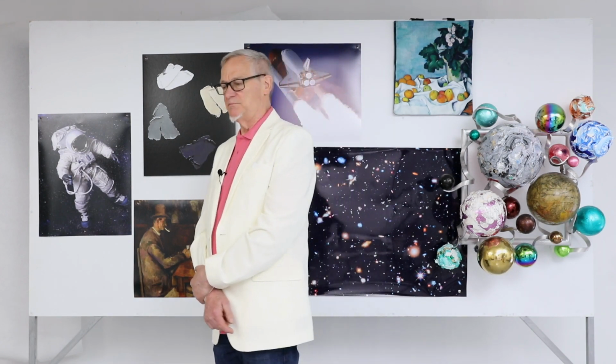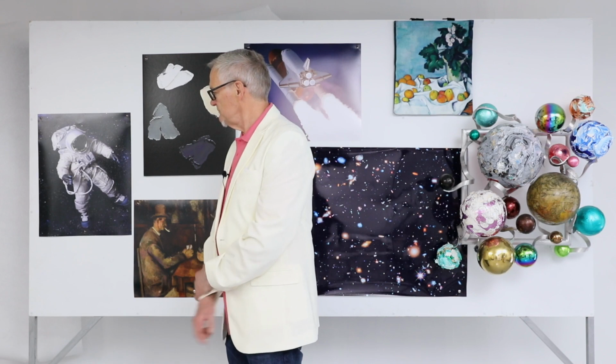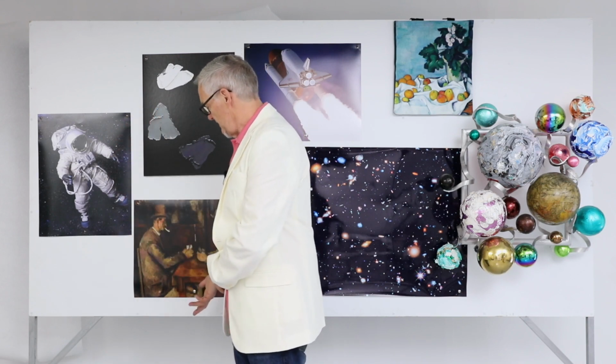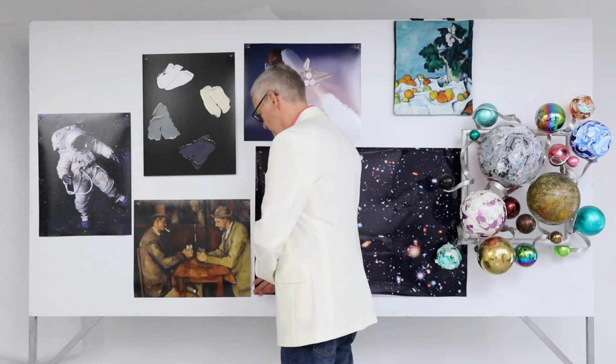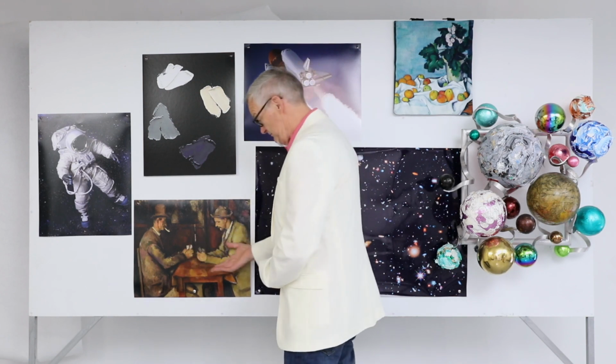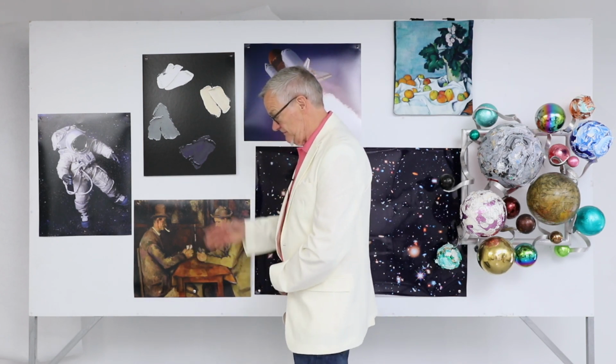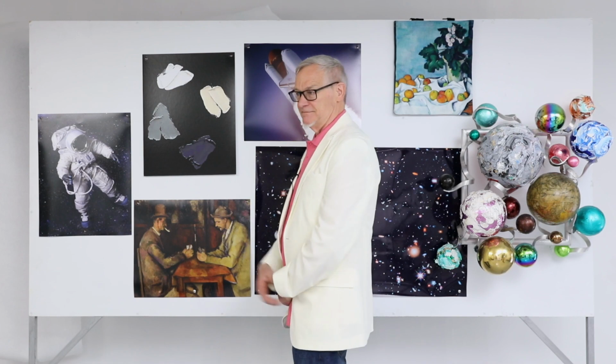I'd like to just start with pictorial space. We have Cezanne, and it's very, very rooted in the earth. It's two men playing cards, and they're sitting at a table, and it's traditional picture space.